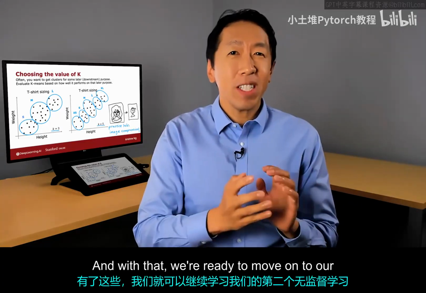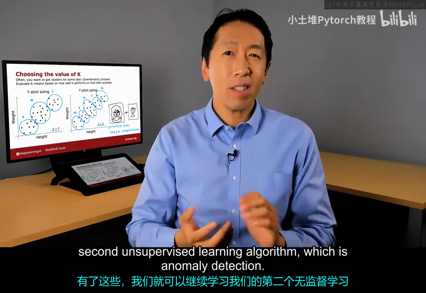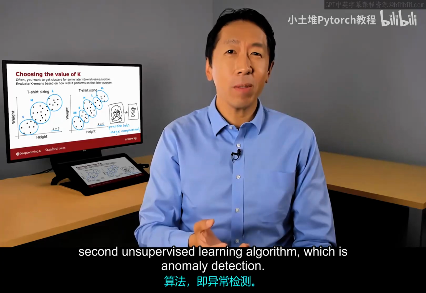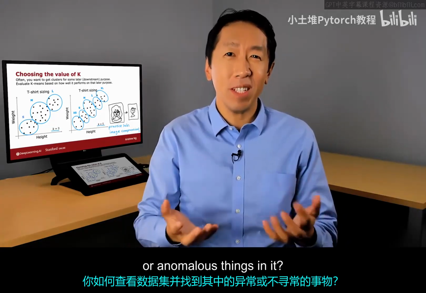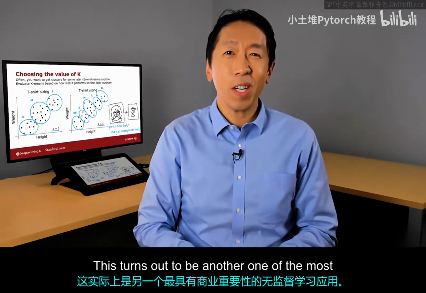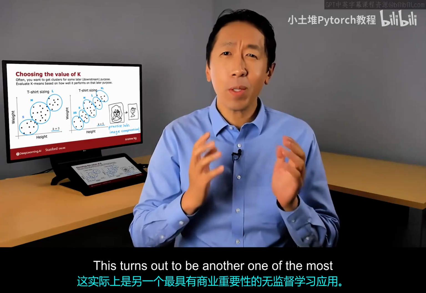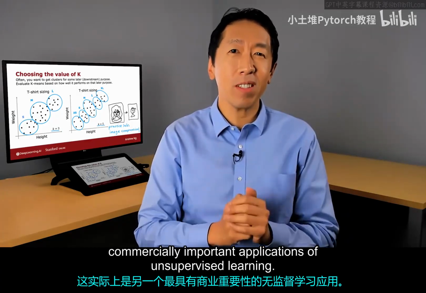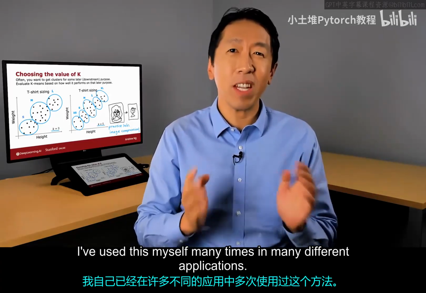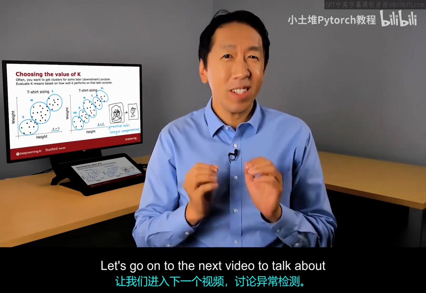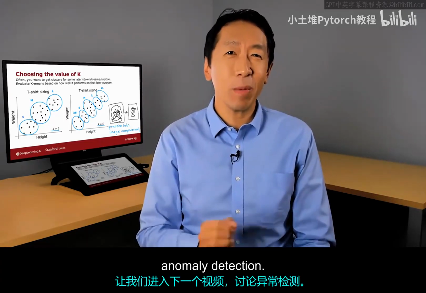And with that, we're ready to move on to our second unsupervised learning algorithm, which is anomaly detection. How do you look at a data set and find unusual or anomalous things in it? This turns out to be another one of the most commercially important applications of unsupervised learning. I've used this myself many times in many different applications. Let's go on to the next video to talk about anomaly detection.